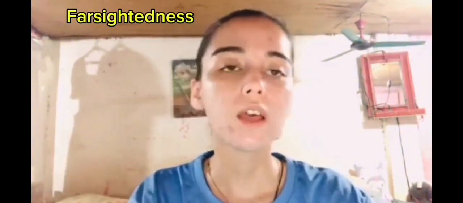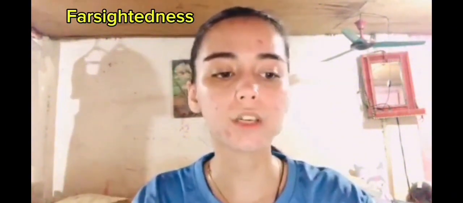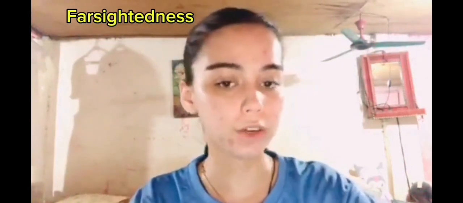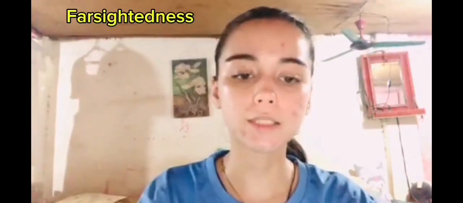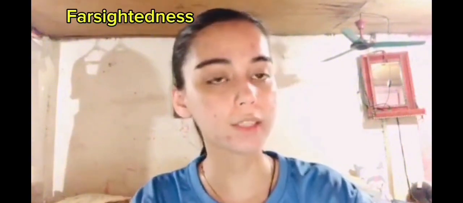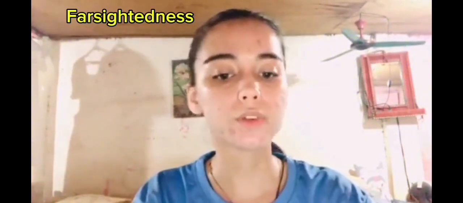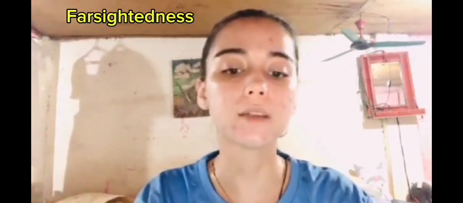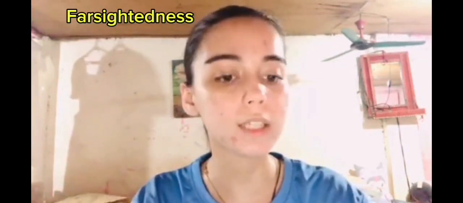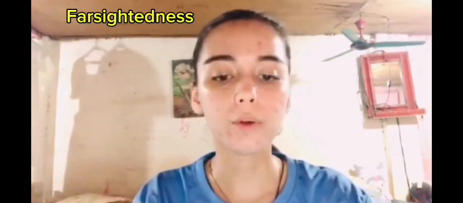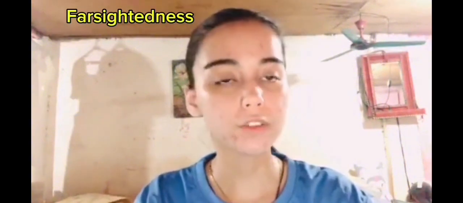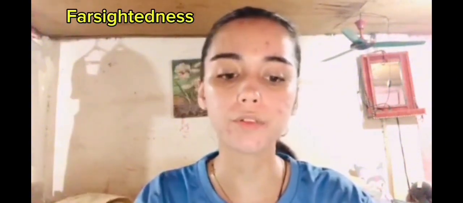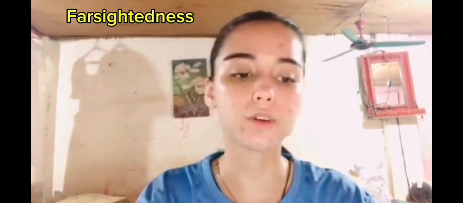As a result, images from close objects are not sharply focused on the retina, leading to blurred vision when looking at near objects. Farsightedness can often be corrected with convex or converging lenses, which converge light rays before they enter the eye, compensating for the eye's inability to focus on close objects by refracting light to a point closer to the retina. Other treatment options may include refractive surgery or contact lenses for individuals seeking alternatives to corrective lenses.